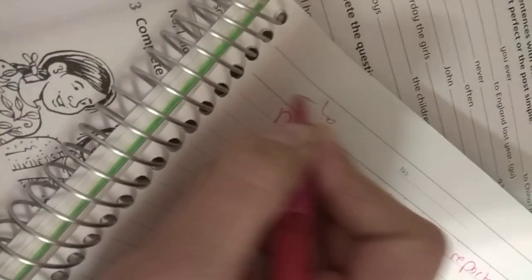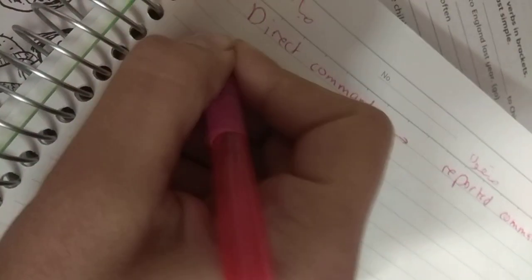Look here. First of all, you have to know what it means, direct. Direct, that means مباشر. Reported, that means منقول. Now the question is, what's the difference between comments and speech? Let us talk first of all about speech. For example, I am a teacher. This is a speech. جملة كاملة. It's starting with subject, verb, and complement.